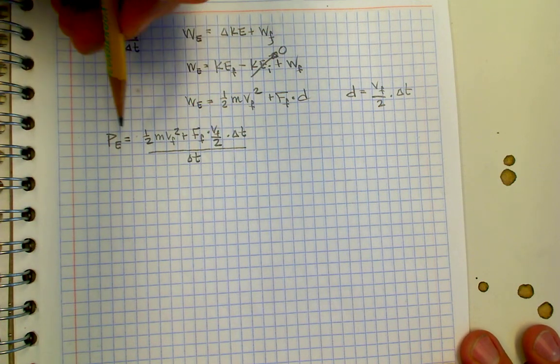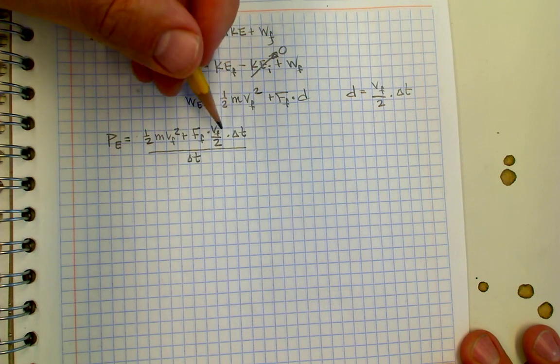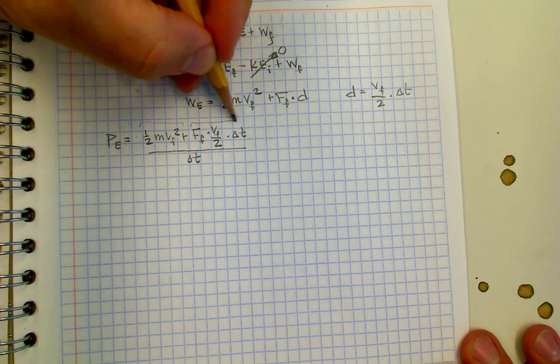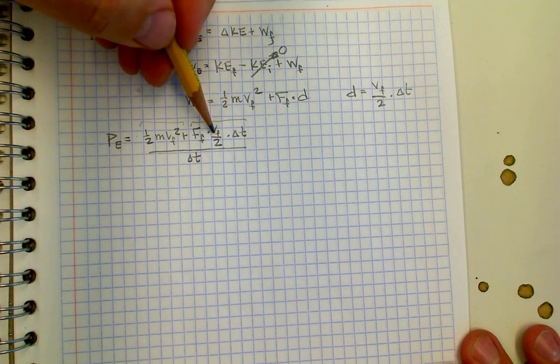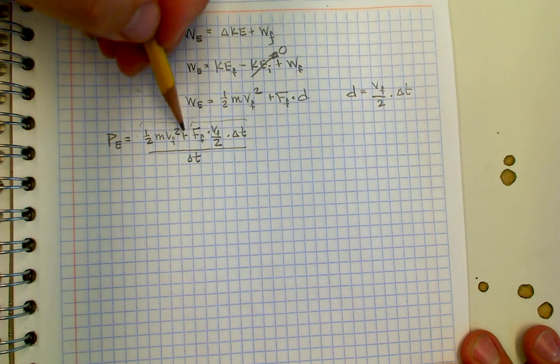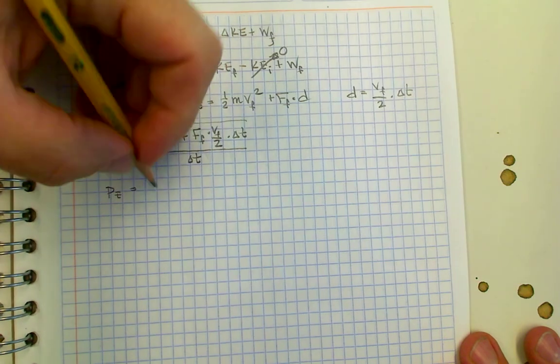So let's do a little bit of algebra here. Notice on the top, there's 2 terms. There's this term, and then we're adding in this term. And they have a couple of common factors. They both have a half, and they both have a V sub F. This one has a V sub F squared, but if I factor that out, it might look something like this.